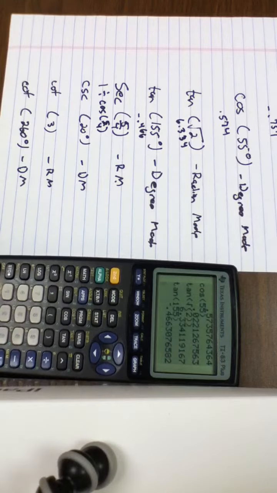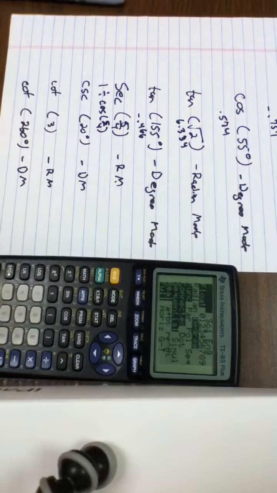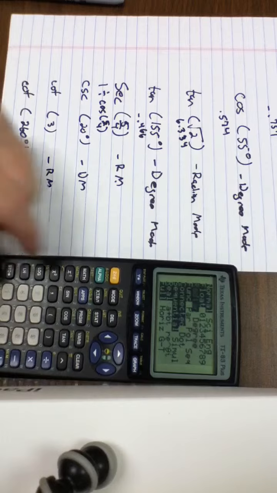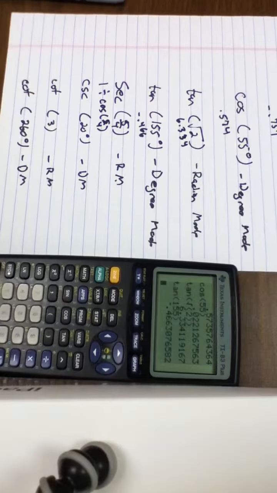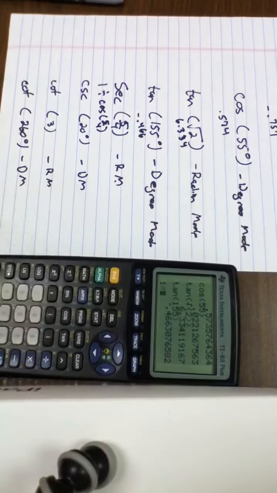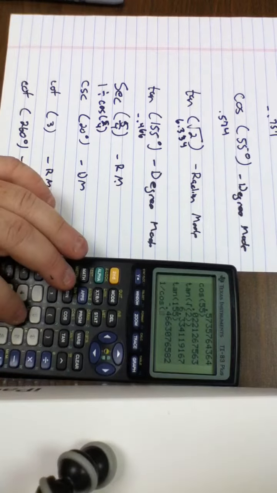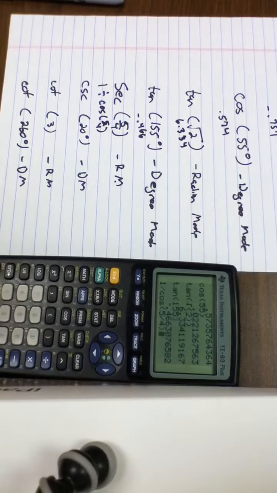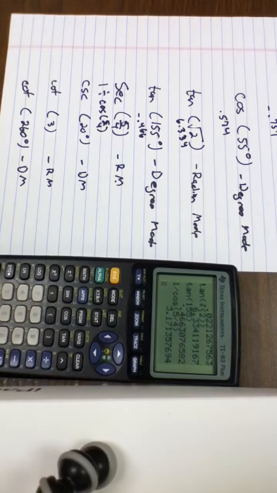To do that, first I have to make sure I'm in radian mode. Let's double check that. I'm still in degree mode, so let's change it back to radian mode. Okay, hit second quit. I'm going to put 1 divided by cosine, and since this is a fraction, I'm going to put 5 divided by 4, close parentheses, and hit enter. You get 3.171.